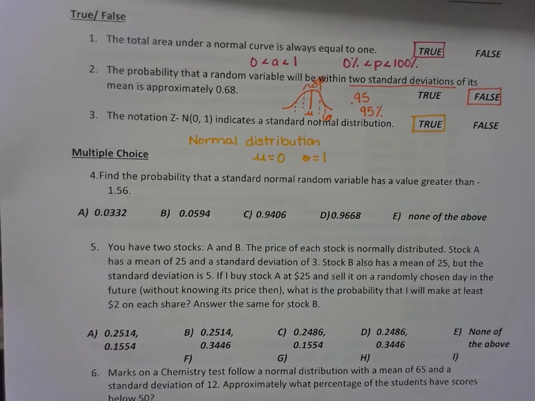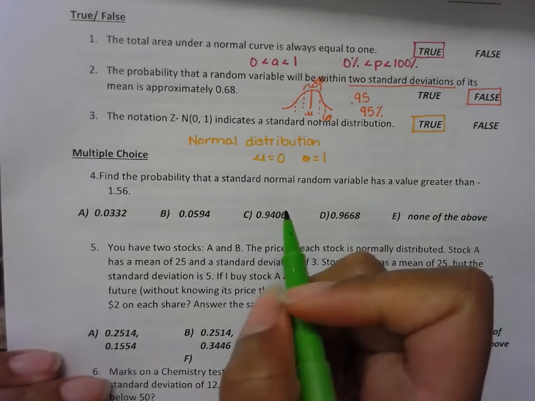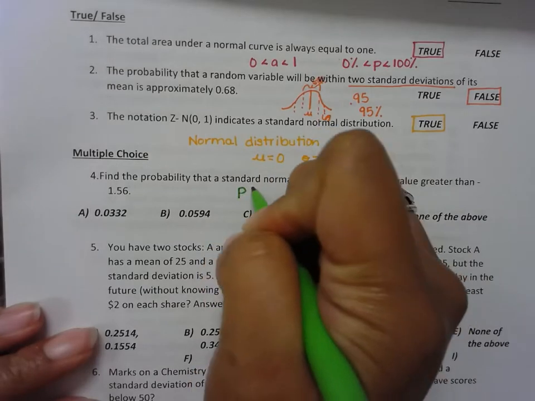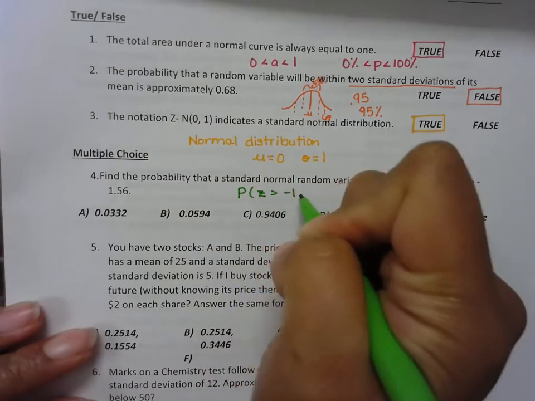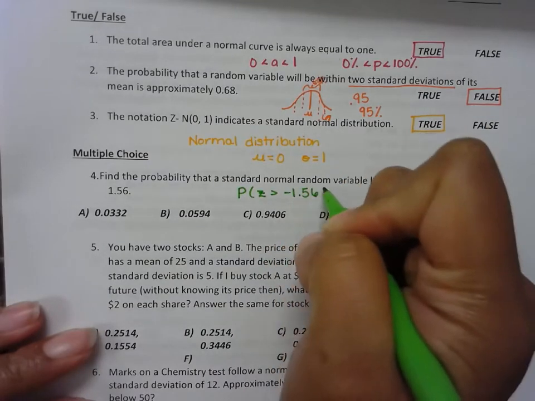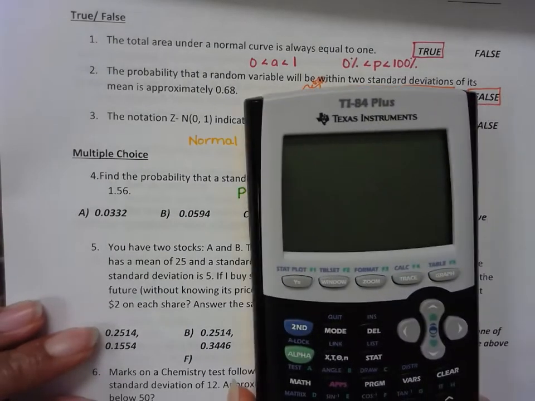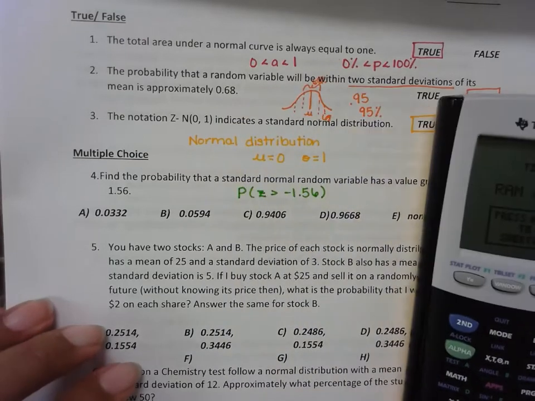Finding the probability that a standard normal random variable has a value greater than negative 1.65. This is simply saying find the probability that Z is greater than negative 1.56. We can do this in our calculators or by using the table in our textbook, but we're going to use our calculators.